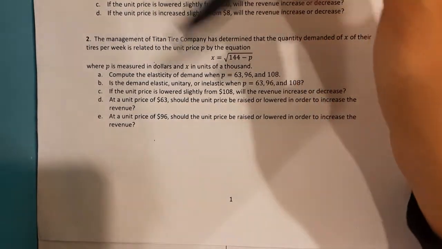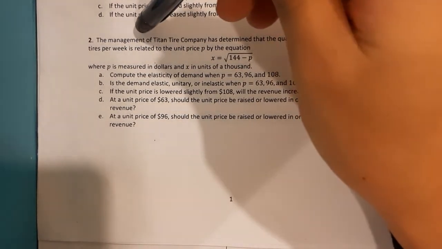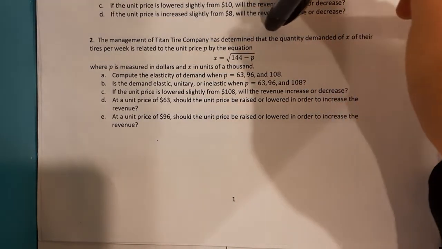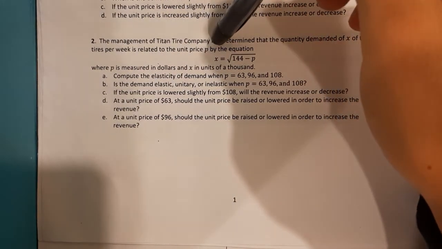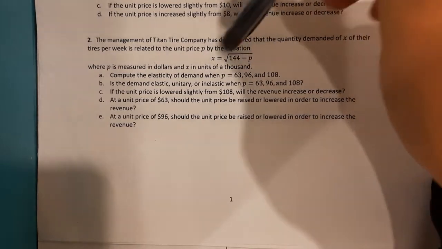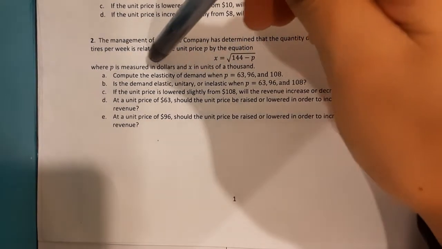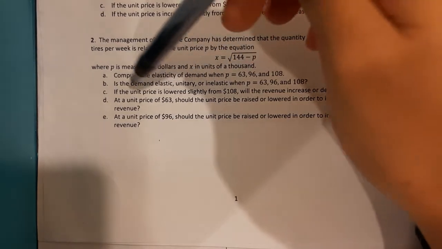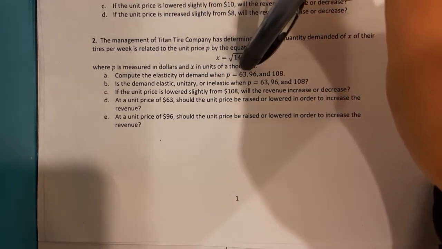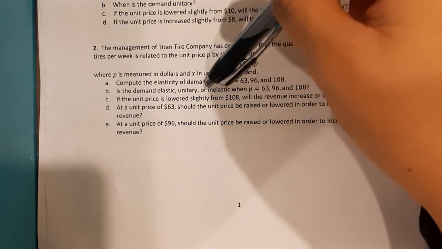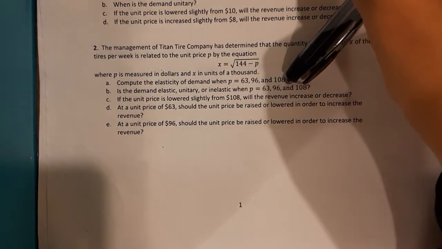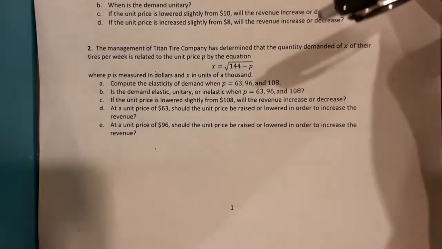Now, in question 2, we also have a question on elasticity of demand. The management of Titan Tire Company has determined that the quantity demanded X of their tires per week is related to the unit price P by the equation X equals the square root of 144 minus P, where P is measured in dollars and X in units of 1,000. Compute the elasticity of demand when P equals 63, 96, and 108. B: is the demand elastic, unitary, or inelastic when P equals 63, 96, and 108. So those two questions go together.